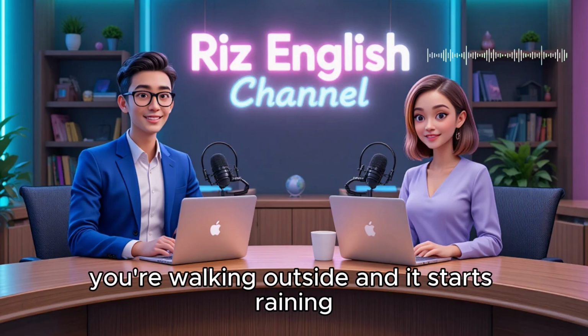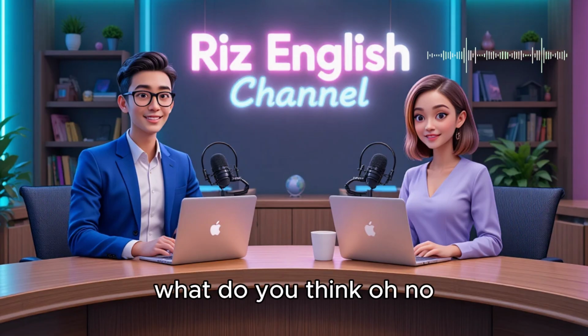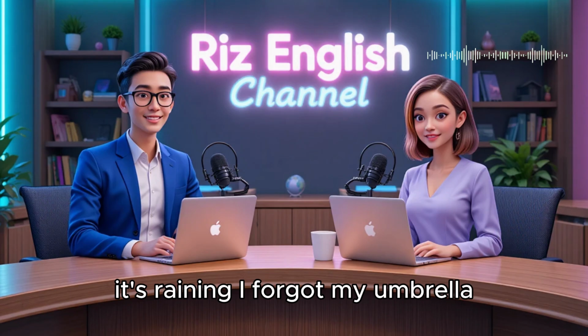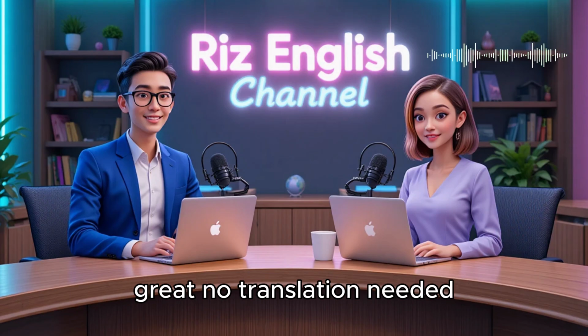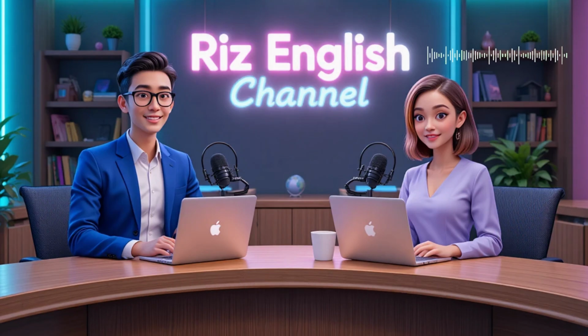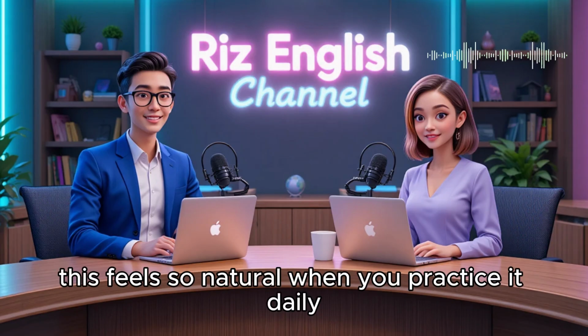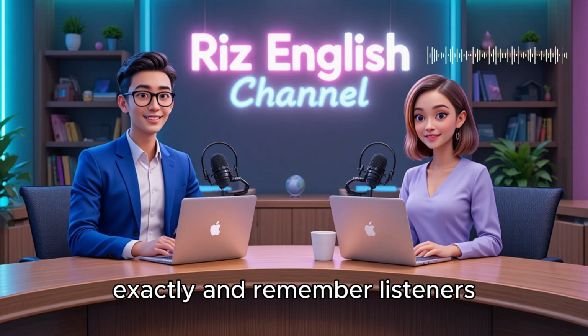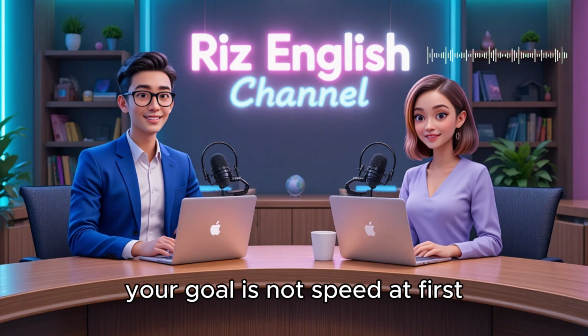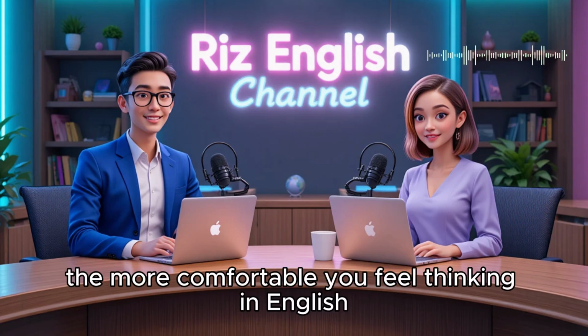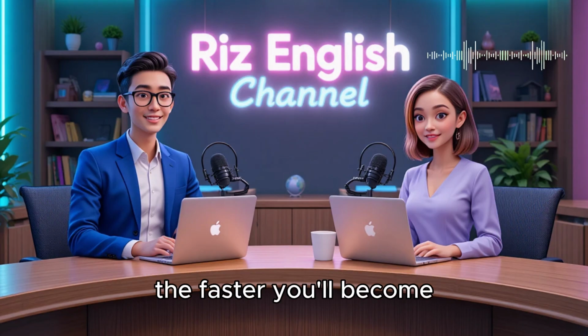Now, let's try another one. You're walking outside and it starts raining. What do you think? Oh, no, it's raining. I forgot my umbrella. Great. No translation needed. That's the goal for every moment of your day. This feels so natural when you practice it daily. Exactly. And remember, listeners, your goal is not speed at first. It's comfort. The more comfortable you feel thinking in English, the faster you'll become.